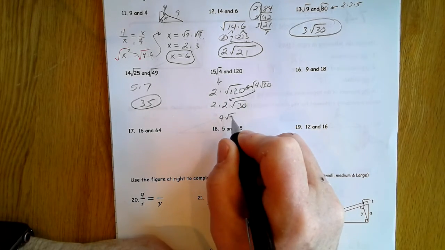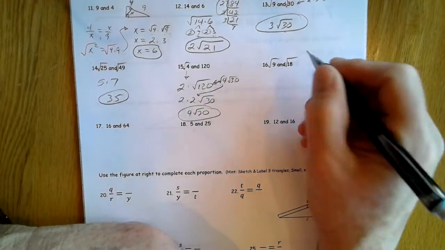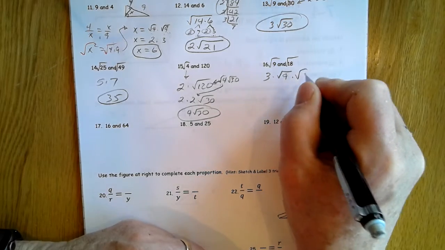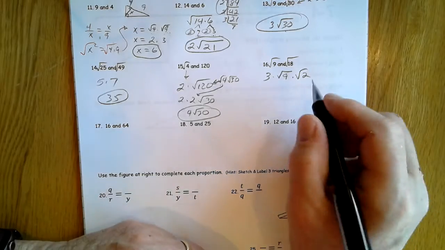Square root of 9, square root of 18. 3 times the square root of 9 times the square root of 2. I just took 18 and divided it up this way. So 3 times 3, 9 root 2.